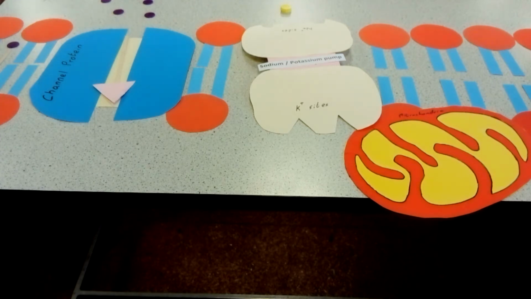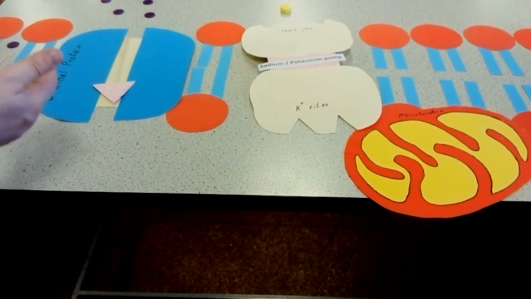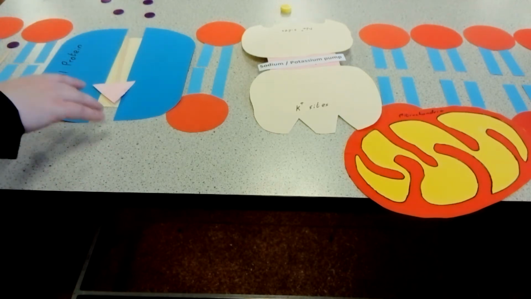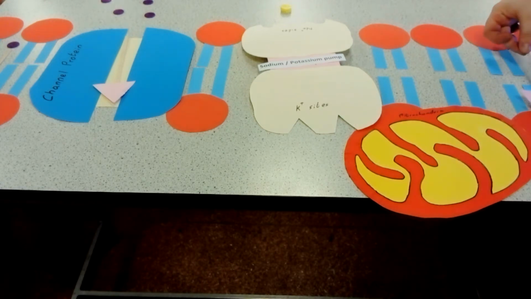So if you wanted simple molecules to move through, that's fine, but if you wanted something bigger like glucose to move into the cell, then it would need to move through a channel protein. The next movement of things that I want to talk about is osmosis.